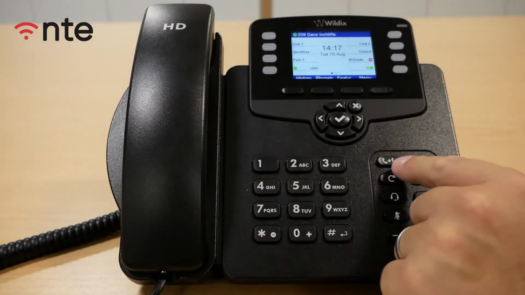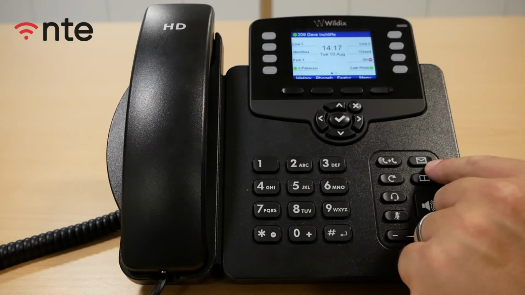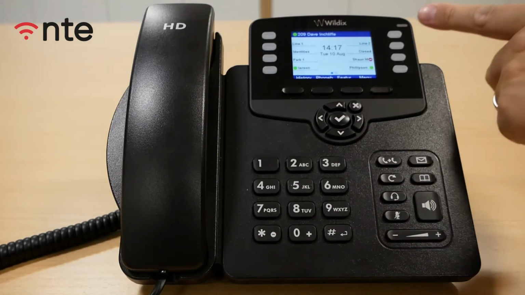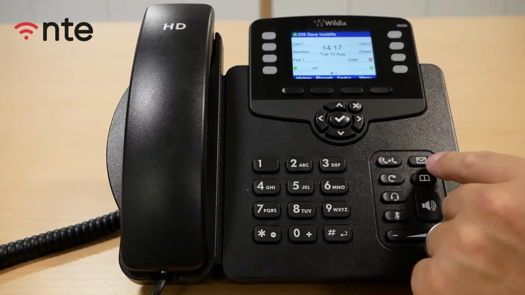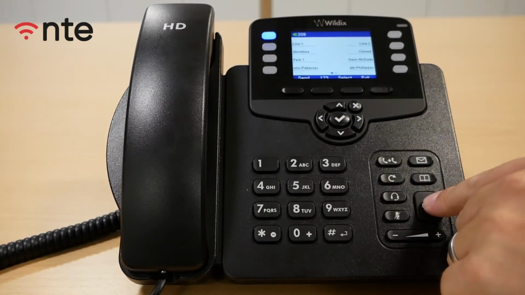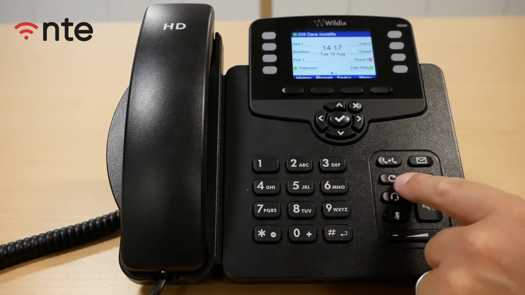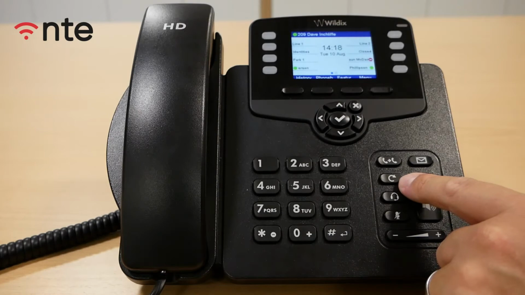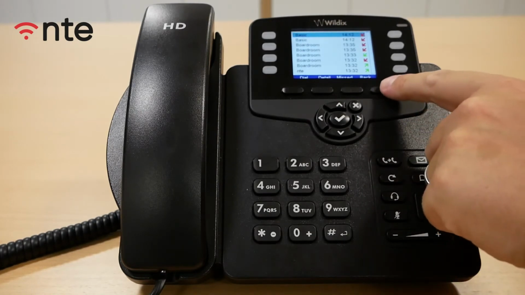Down here we have transfer, which I'll go through in a sec. Voicemail, so if you have a voicemail left, it'll be flashing the blue light here, it'll tell you on the display how many you've got. Pick the phone up or press hands-free. Press voicemail to log into your voicemail. Last number redial or history, so if you press that, it just takes you into your history there.